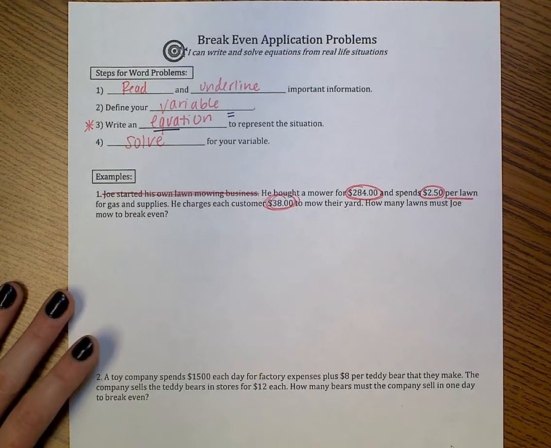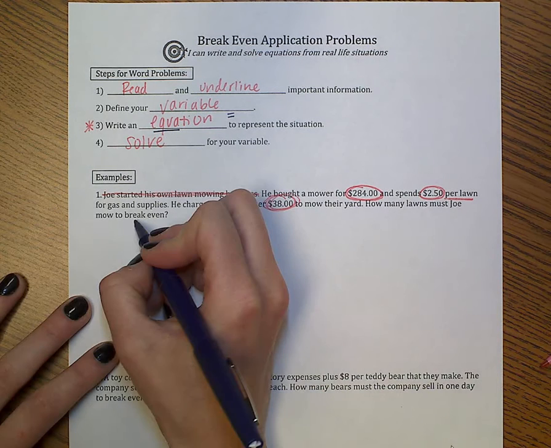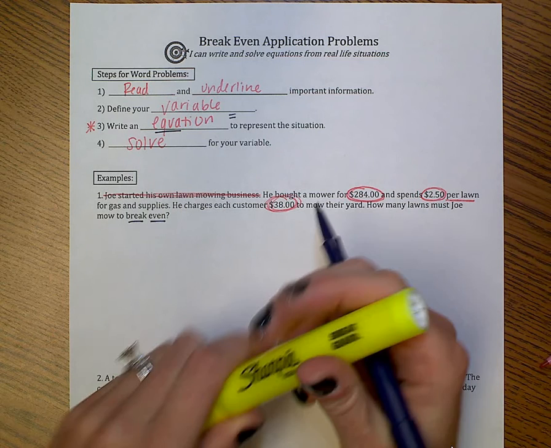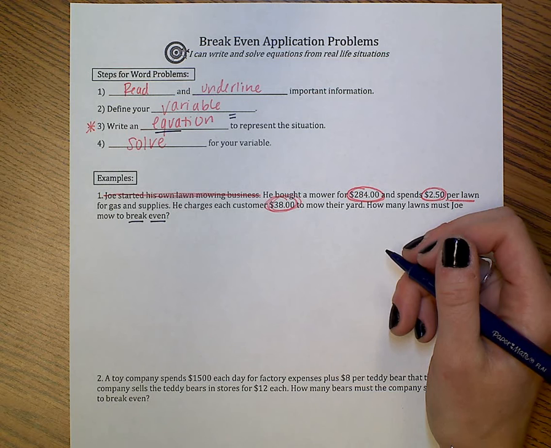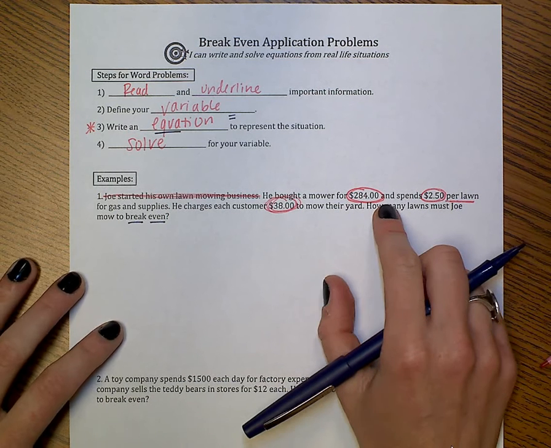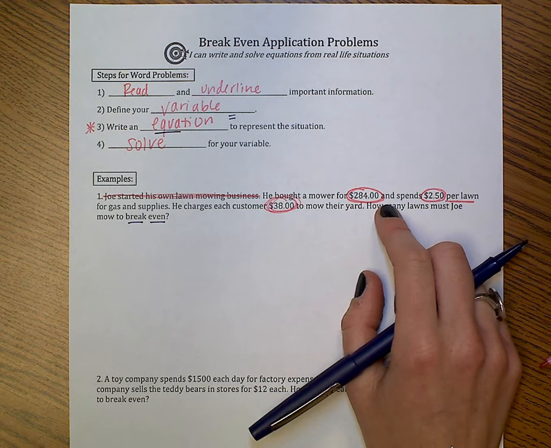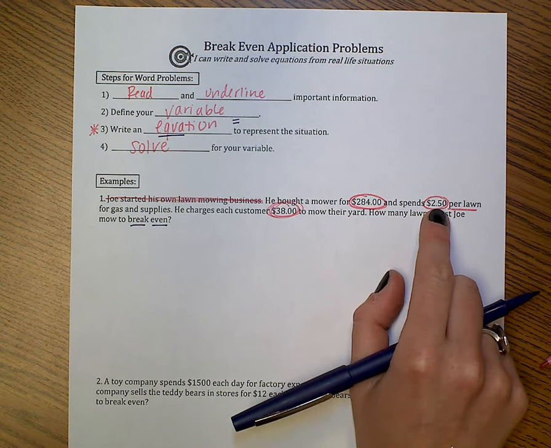Now, maybe we don't even know what this break-even thing means. So I'm going to underline that in a different color because that's what we're talking about today, break-even application problems. Now, if you don't know what it means in business to break even, obviously if you're selling something or you're wanting to start a business up, you're going to have to fork over some of your own money before you get going. And that's where Joe bought the lawnmower, and he's going to get gas and supplies.